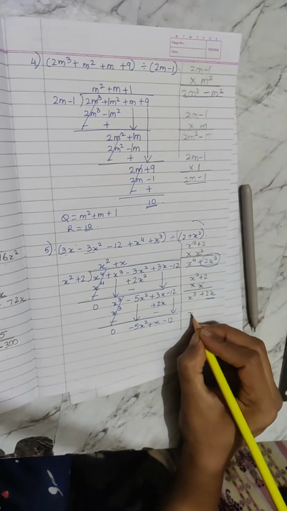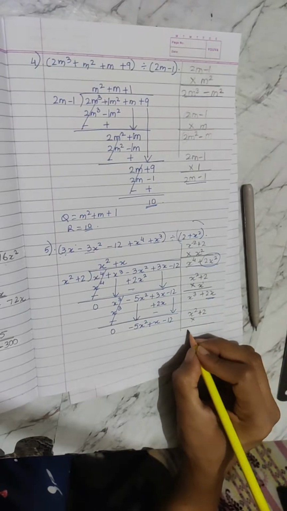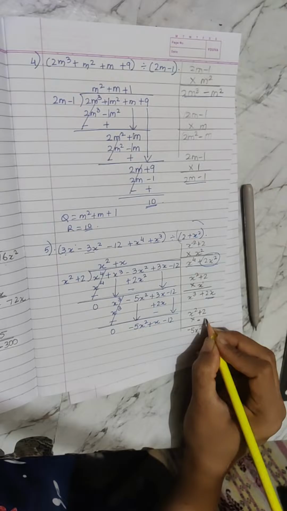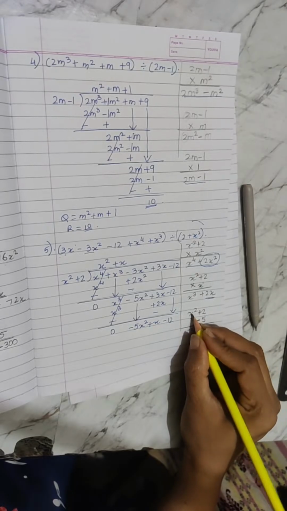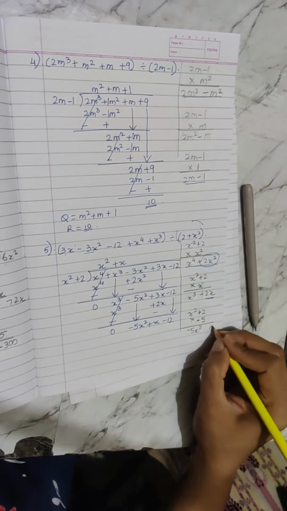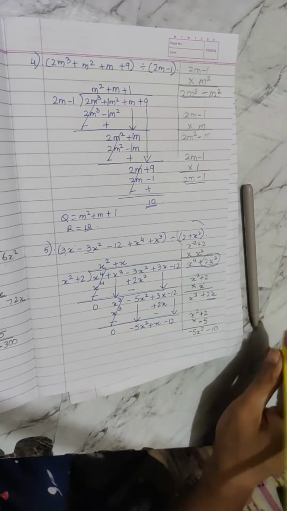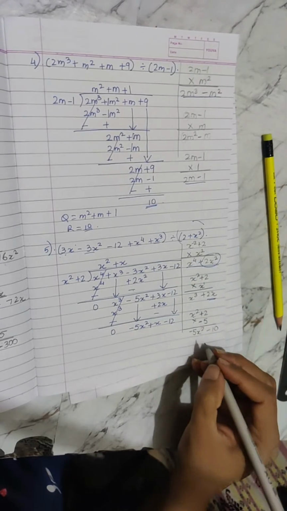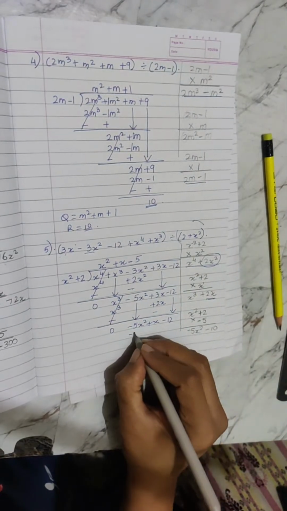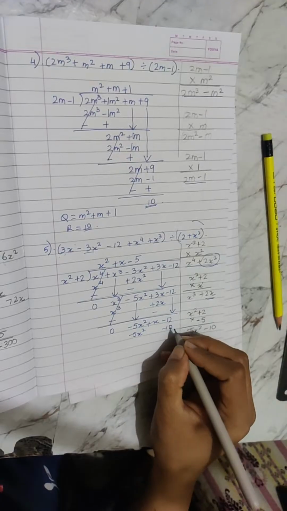Fine. I have x square plus 2. Okay, I have minus 5x square. So I have to multiply by minus 5. So minus 5 into x square will give me minus 5x square, and 5 2s are 10. Plus minus is minus. Okay, so I multiplied it by minus 5. I got minus 5x square and I got minus 10.